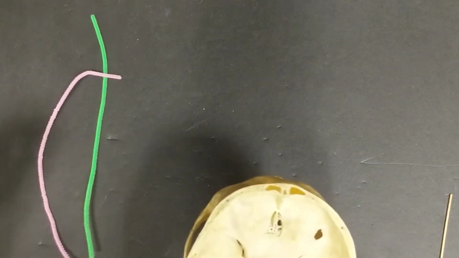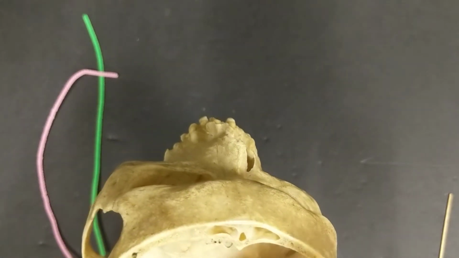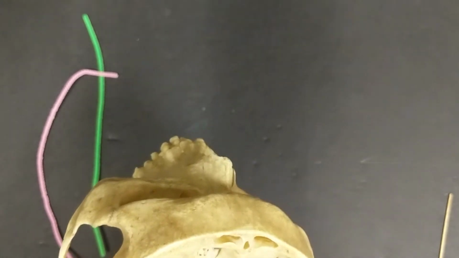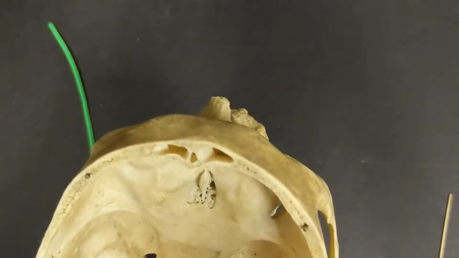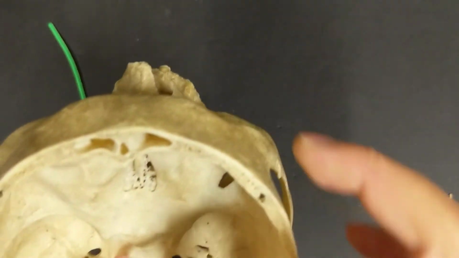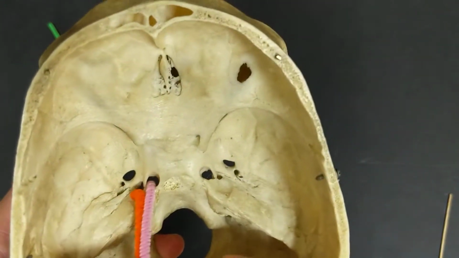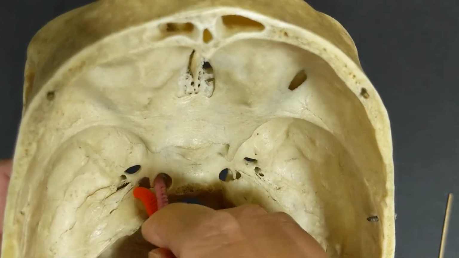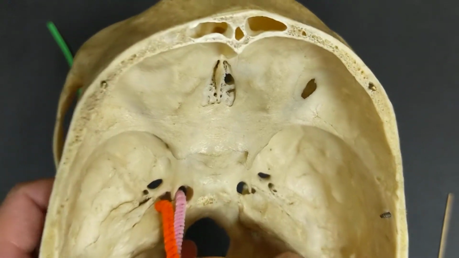So let's use the pipe cleaners to help with indicating that really quickly as well. If we look here, this is the carotid canal. And then if we go through the foramen lacerum as well, we can see that they are right next to each other. They are very close to each other in this view, with foramen lacerum and carotid canal almost connected. You can see there's just this small little portion that's dividing the two.